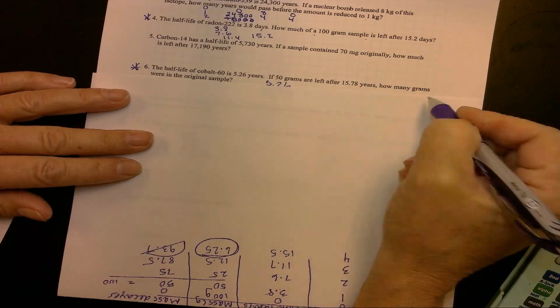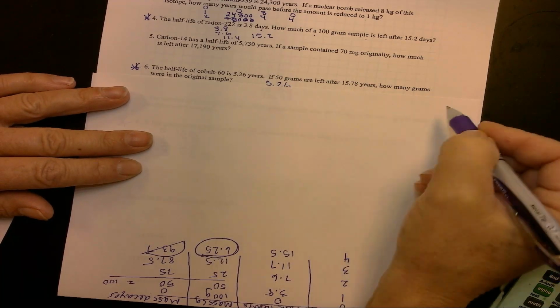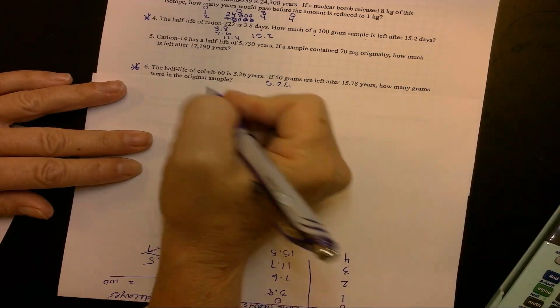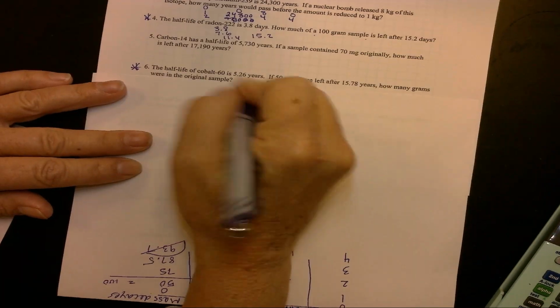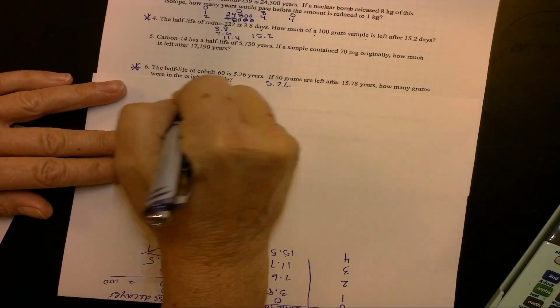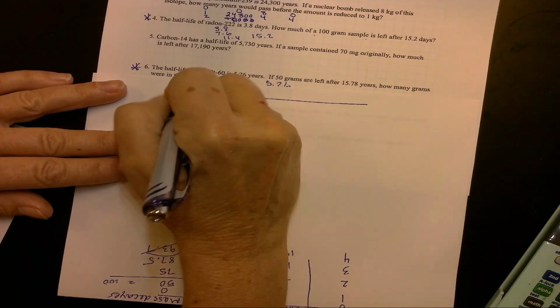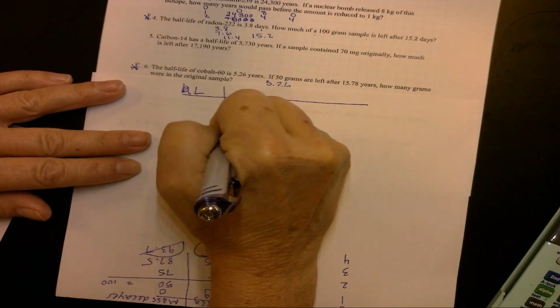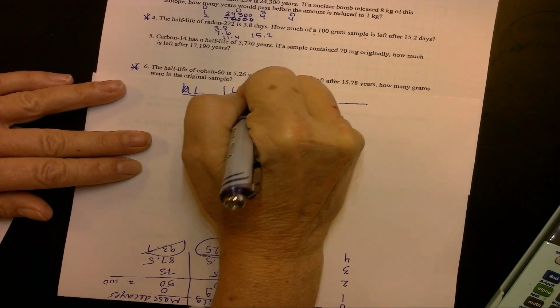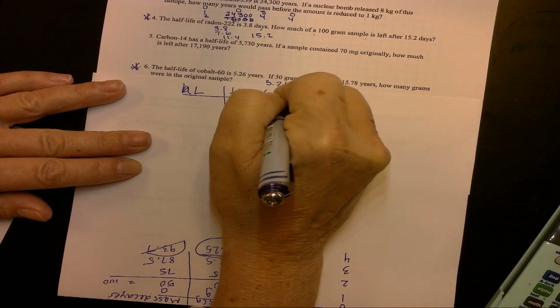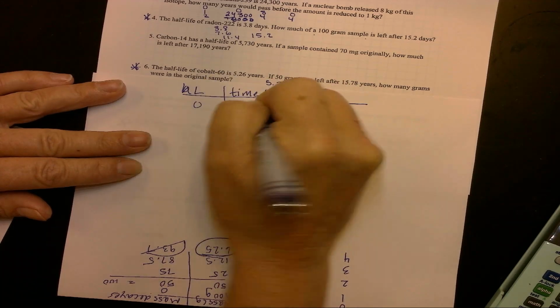Number 6. The half-life of cobalt-60 is 5.26 years. If there are 50 grams left after 15.78 years, how many grams was the original sample? Okay, so the half-life is 5.26 years. We're going to use the same process here: half-life, time in years, 0, 0.